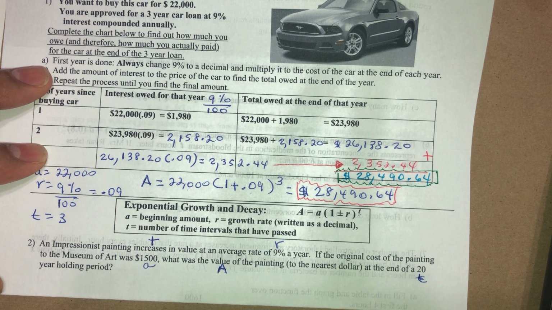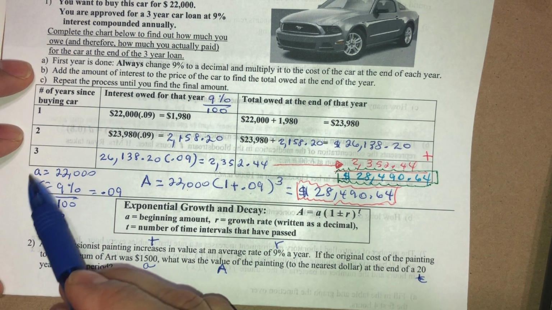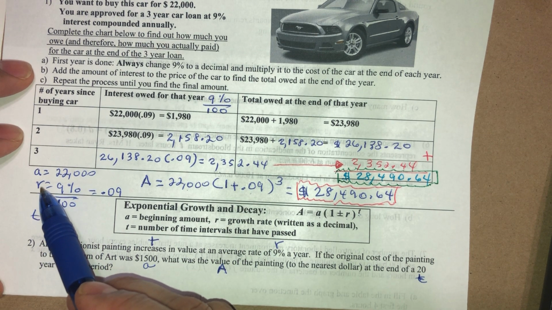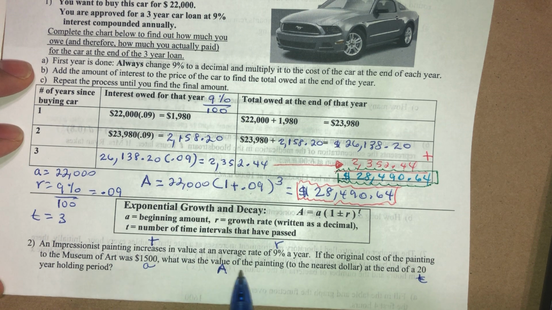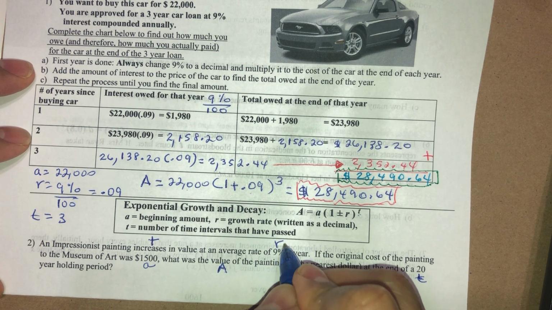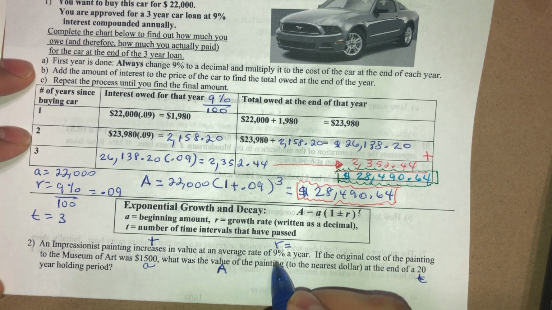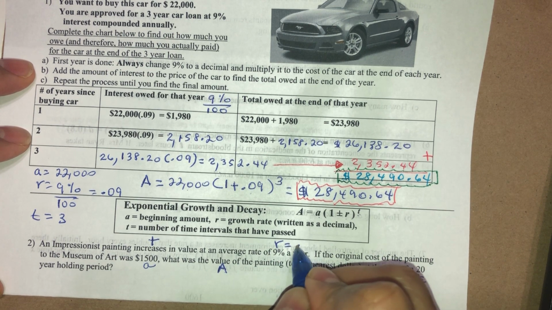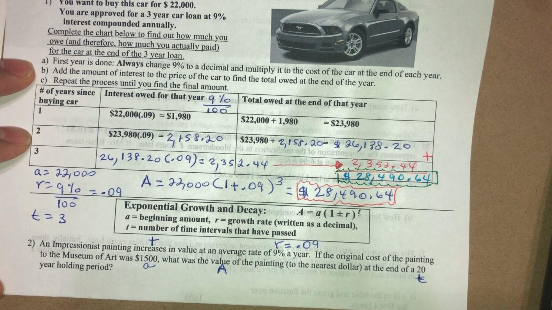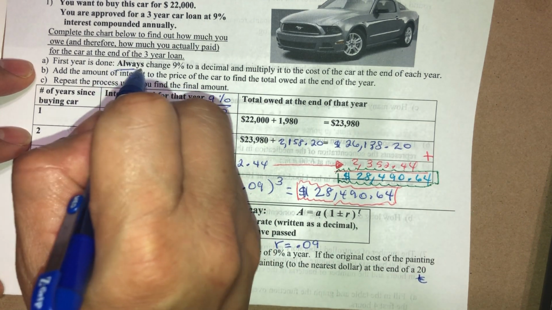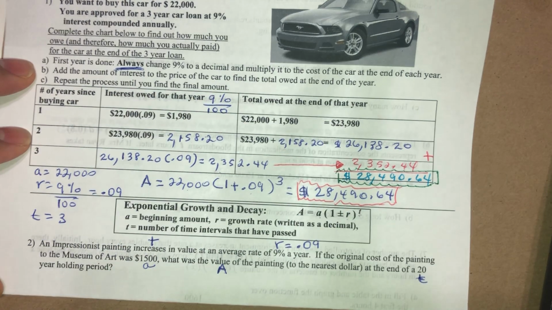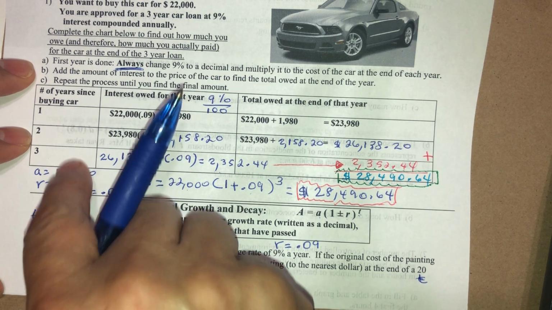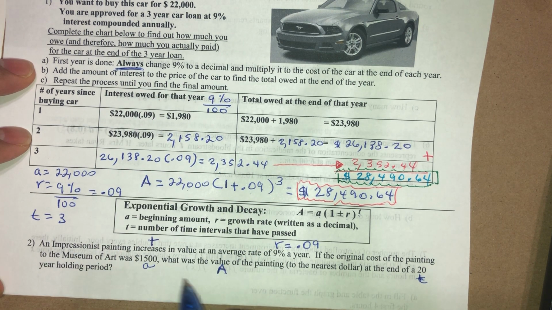What I'm going to do is identify the values of my variables, or you can just do them from here, okay? The only thing is, remember, the rate is 9%. If you divide that by 100, it should be 0.09. Remember, always, that's what I highlighted right here for you. Always change it to a decimal. Because you identify your values, you don't have to line them up, okay? So you're going to use your formula.